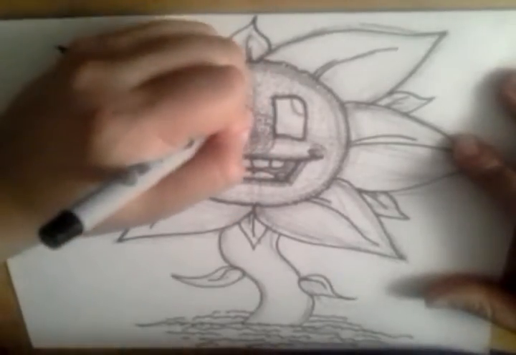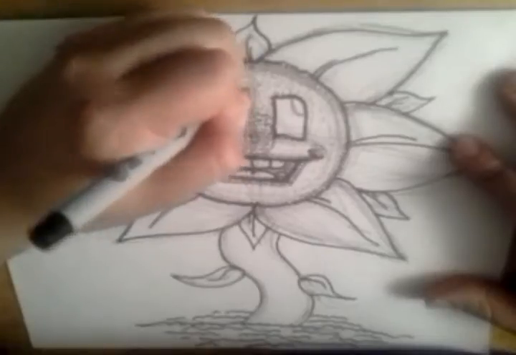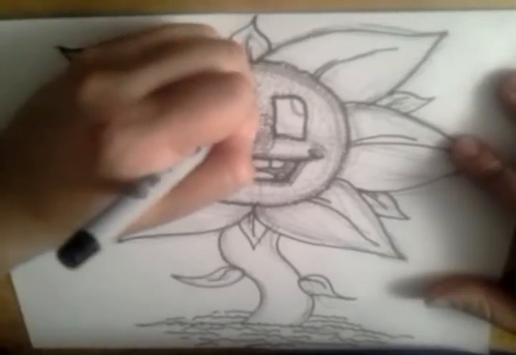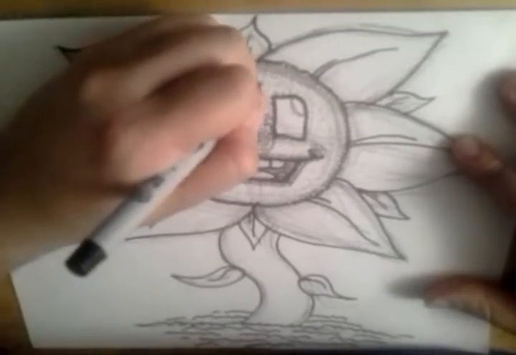Okay, and now I'm going to add the section here where the middle of his forehead would be, where the eyebrows would be.